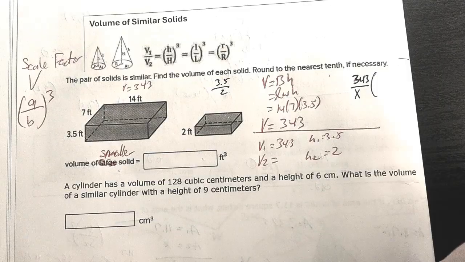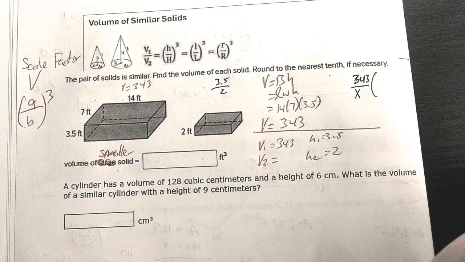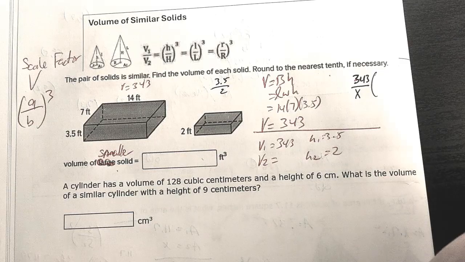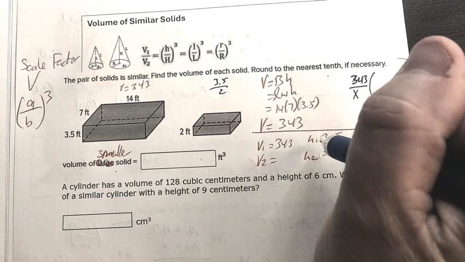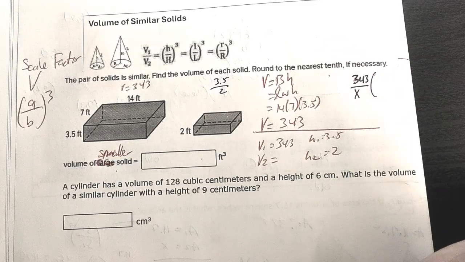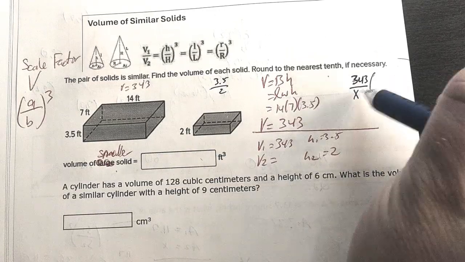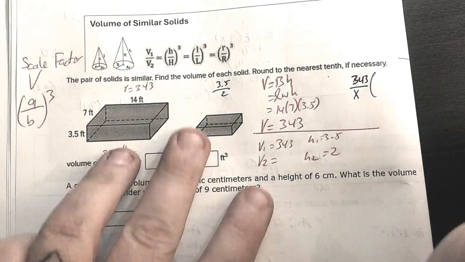Something about that I don't like, but I guess we're going, yeah, it's not new over old here. It's H1 to H2, volume 1 to volume 2. So if I'd done new over old, we'd have flipped it, and it's still going to end up with the right number, don't worry.